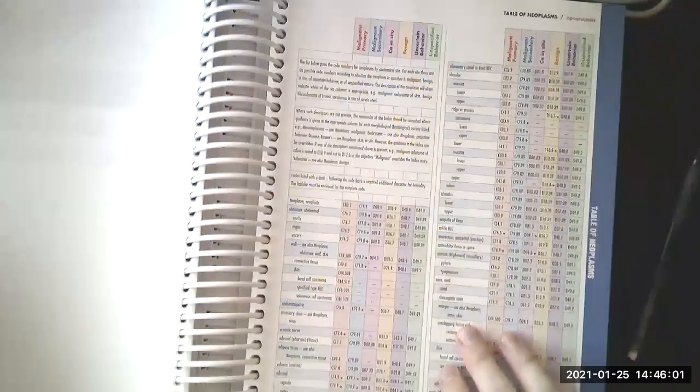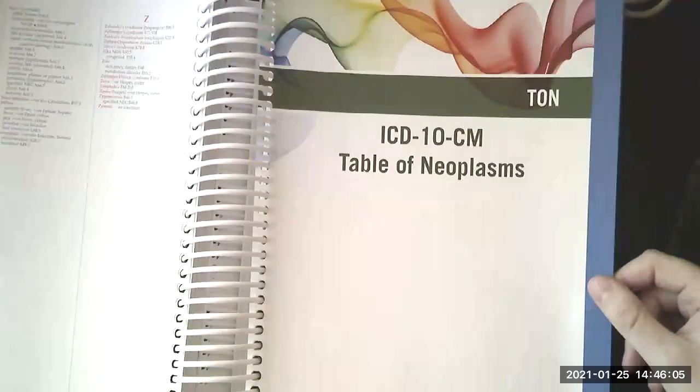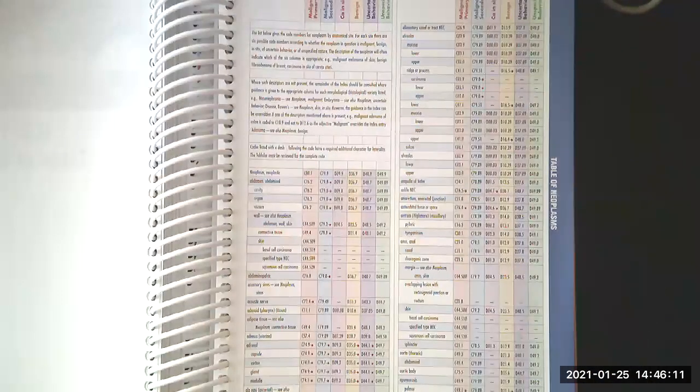The next thing, you will flip to the table of neoplasms, and this is all the way on 477. You will definitely use this. We'll get into more of what it is later. But you will definitely use it.